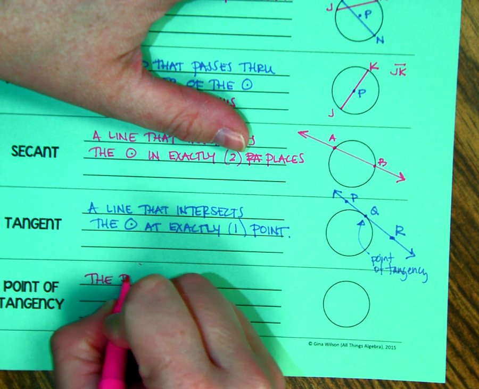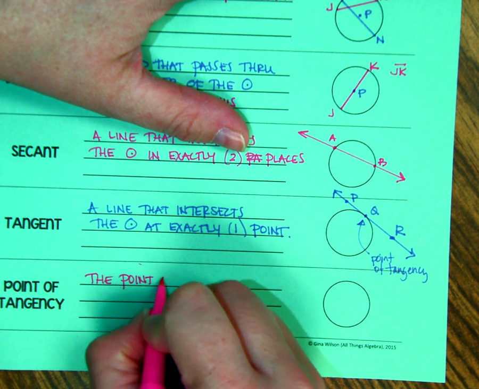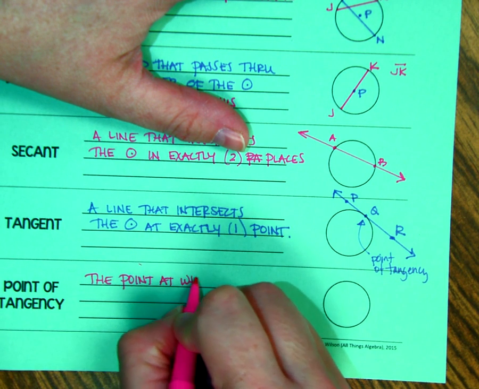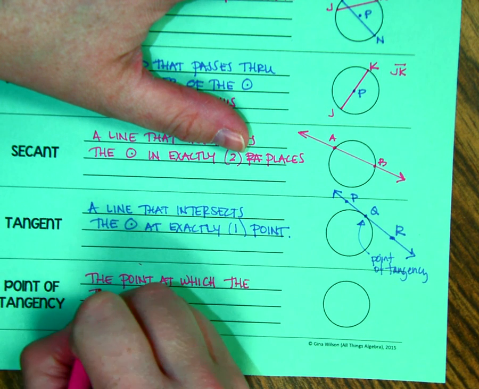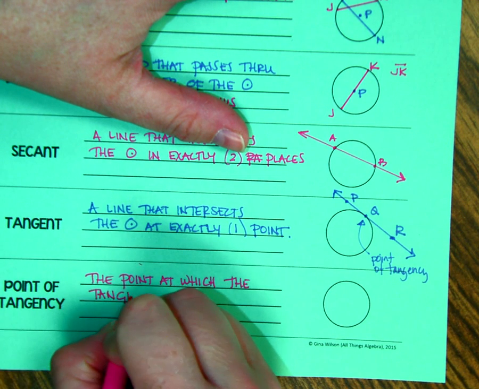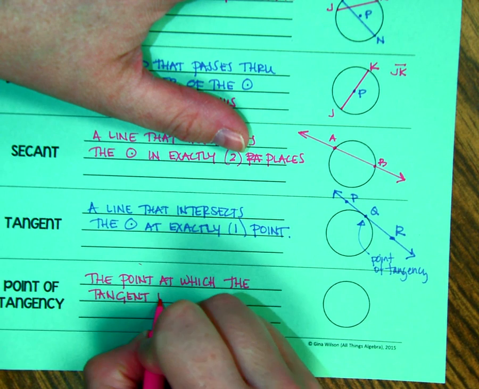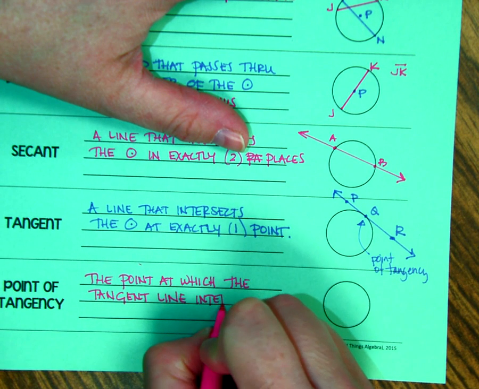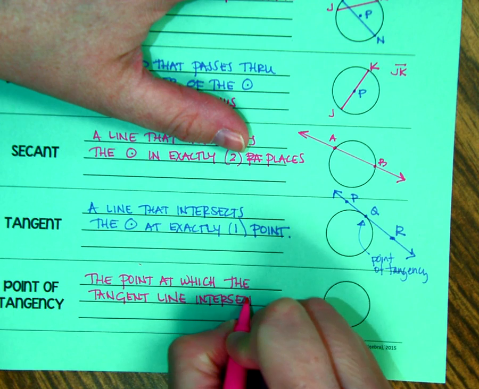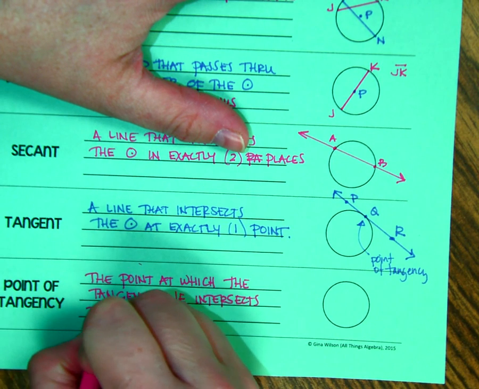It is the point at which the tangent line intersects the circle.